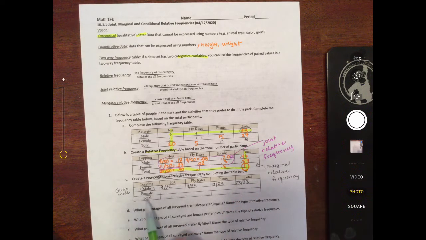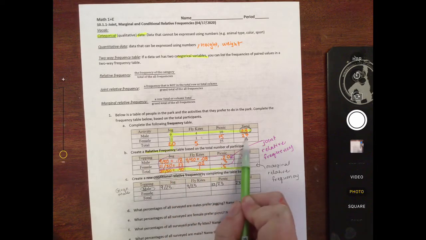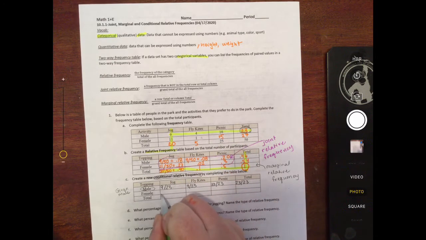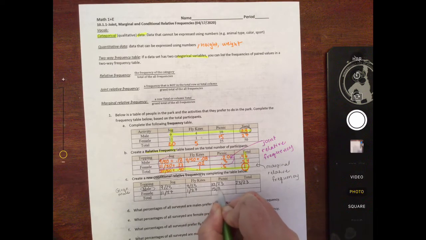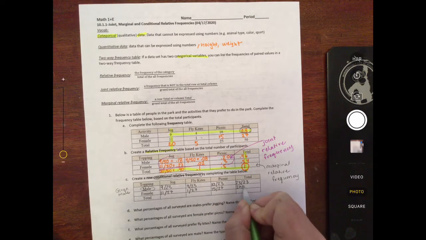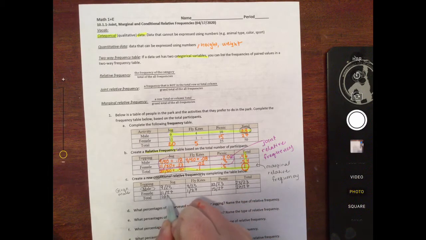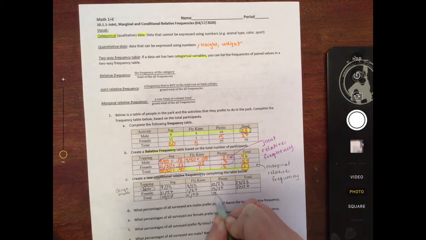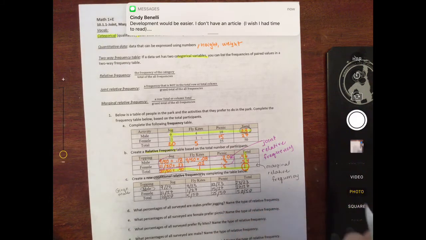For the next row, we're going to say, given female, what is the percentage that you like to jog? Well, that's going to be 11 out of the 27 total females. So 11 divided by 27, and then we have 1 divided by 27, 15 divided by 27, 27 divided by 27, and then the total will just be out of the total. So 20 divided by 50, 5 divided by 50, 25 divided by 50, and then 50 divided by 50.